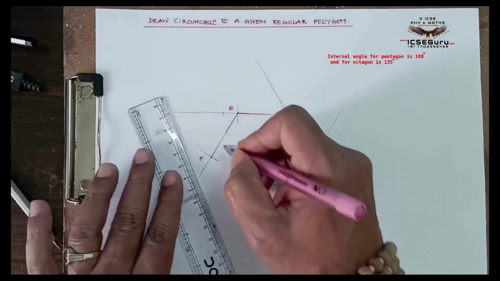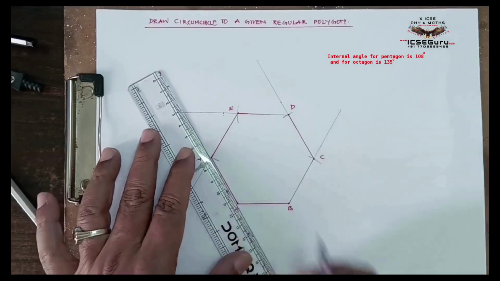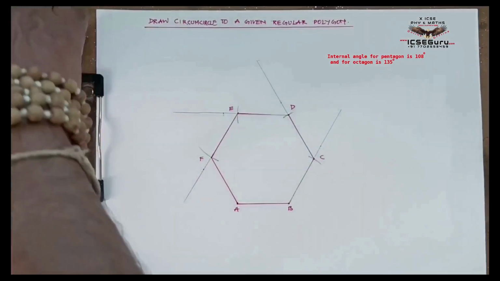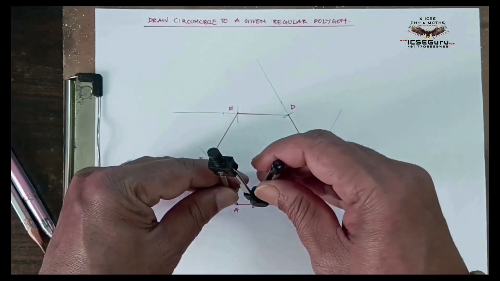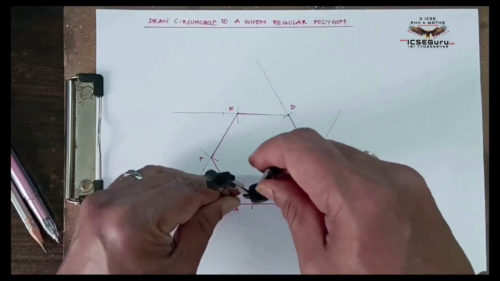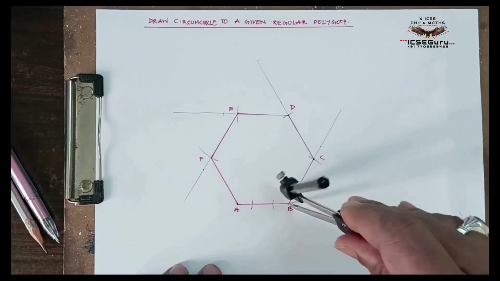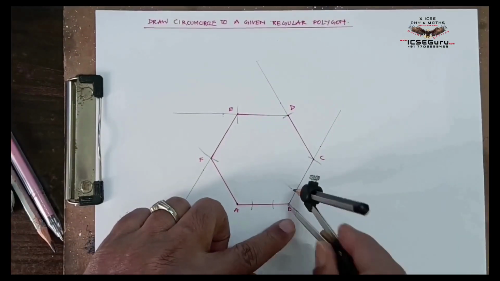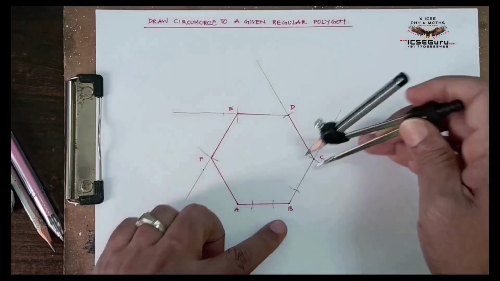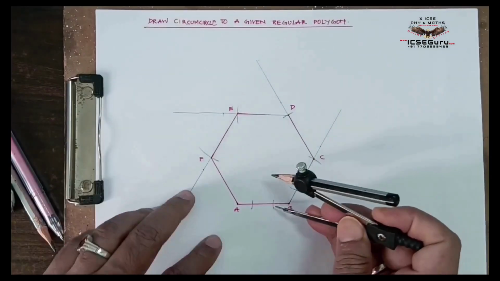Identify the last vertex F. Join FA to complete the regular polygon construction. Now draw perpendicular bisectors to any two sides of the given polygon. I chose AB and BC. I am drawing the perpendicular bisector of side AB and BC.